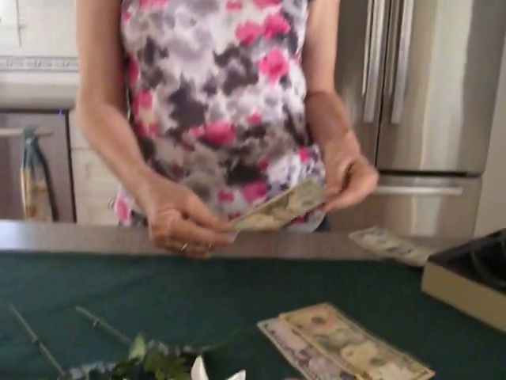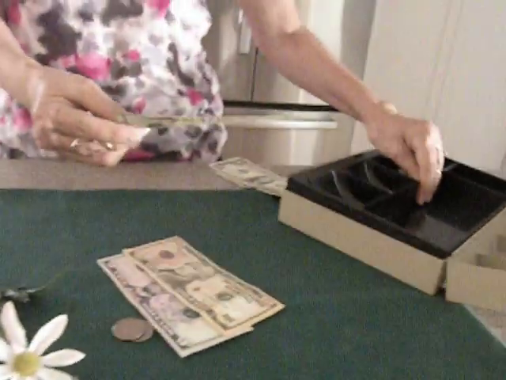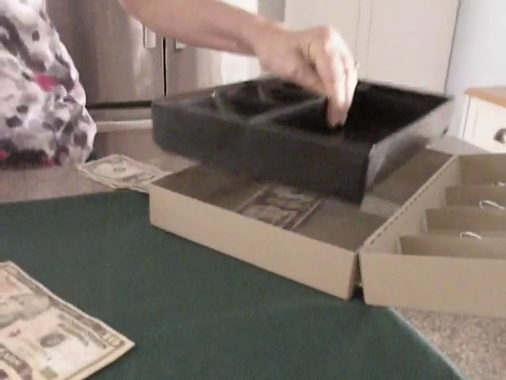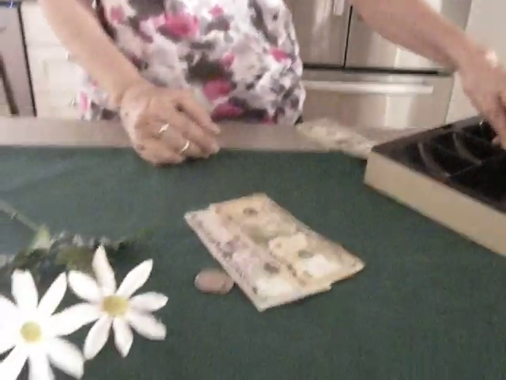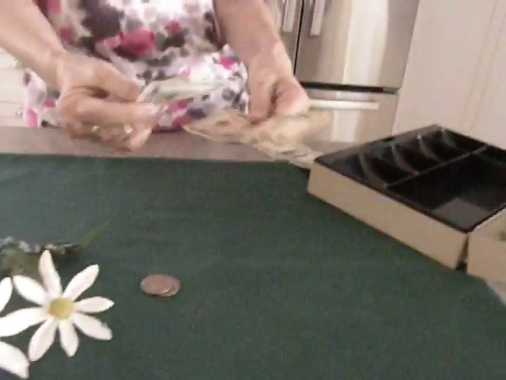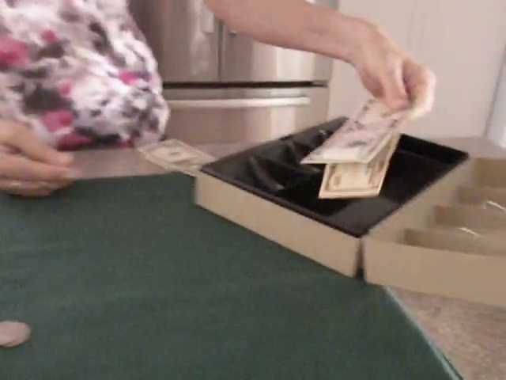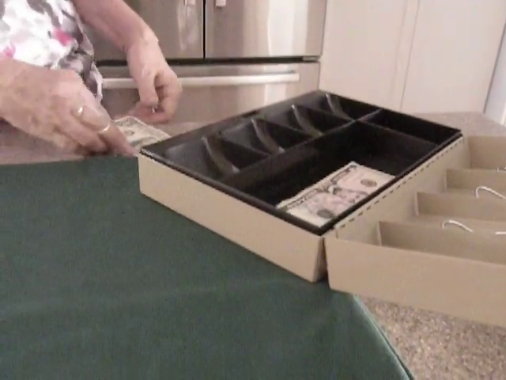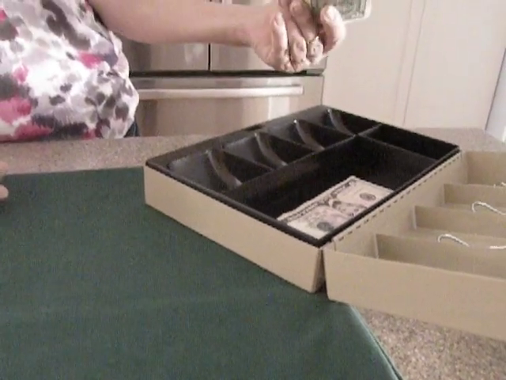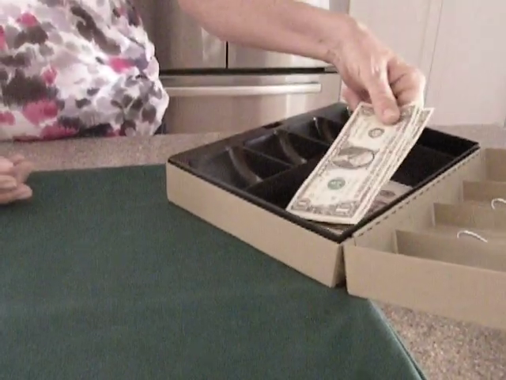Now once we get the money, what do you do with it? The $20 bills, we just stick them underneath the tray in the cash box because we don't usually use those. It just keeps them out of the way. And the 10s and the 5s, we keep them up on the top part of the tray, but we put them underneath the $1 bills because the ones are what we use most often for change.